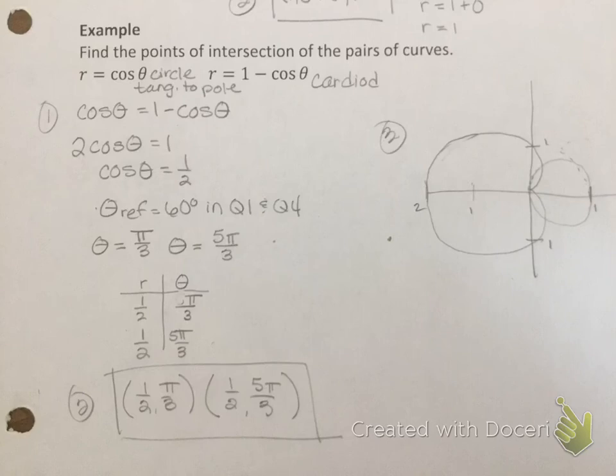Find the intersection points of this circle. That's a circle tangent to the pole. And this equation here, which is a cardioid. So both of these are equal to r, so I can set these two things equal to each other, which I have done here. I added cosine theta to both sides, which gave me 2 cosine theta on the left. I then divided both sides by 2 and got cosine theta equals 1/2.